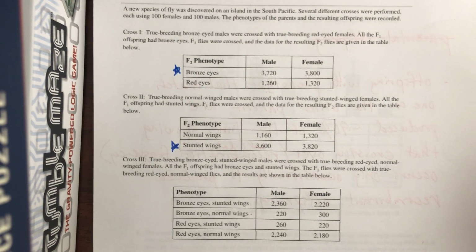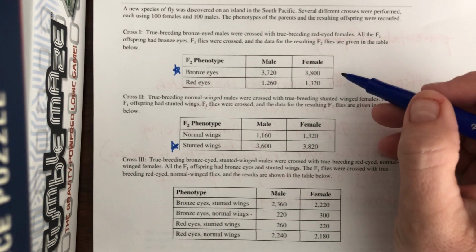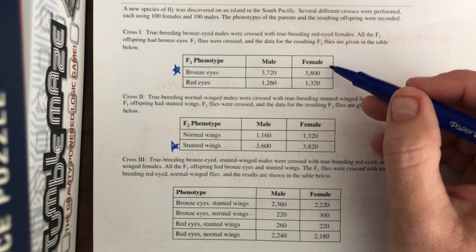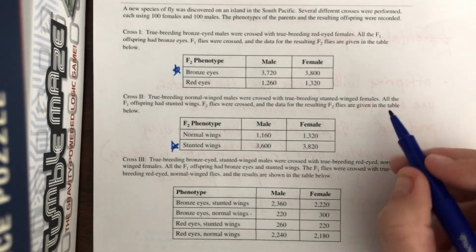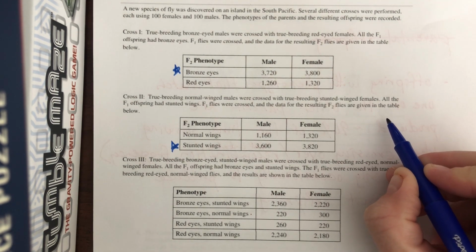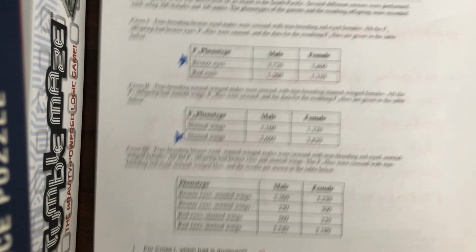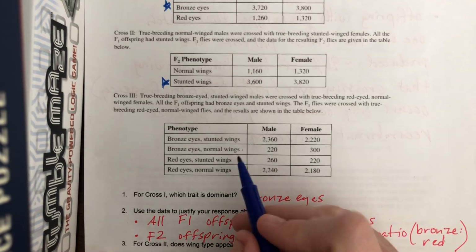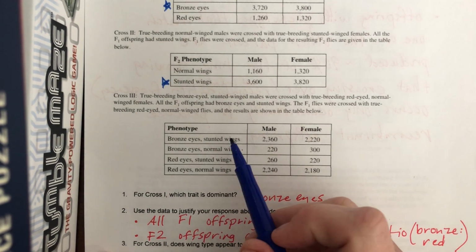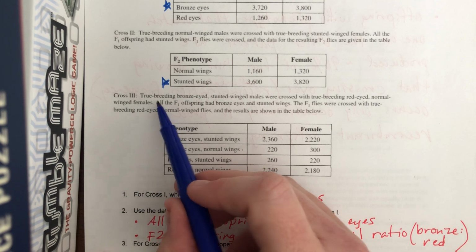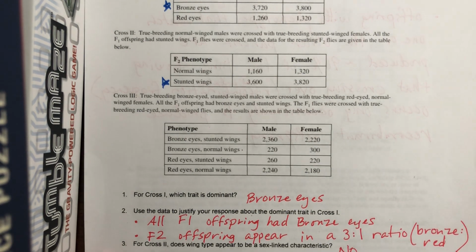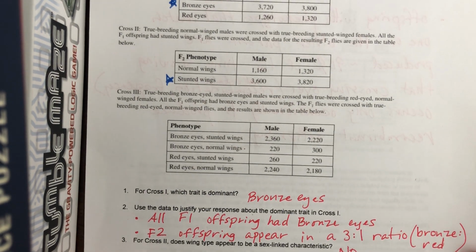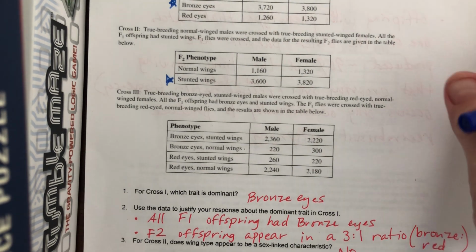And we can make the conclusion that if we were to breed in the F2 a dihybrid with both of these traits together, in other words, if we were to look at the third cross, sorry, lost my train of thought there a little bit. If we were to look at the third cross and breed true breeding bronze-eyed with stunted winged males, sorry, let me backtrack a little bit. I don't want to start this again. You guys deserve some clear answers, so let me just go straight to them.